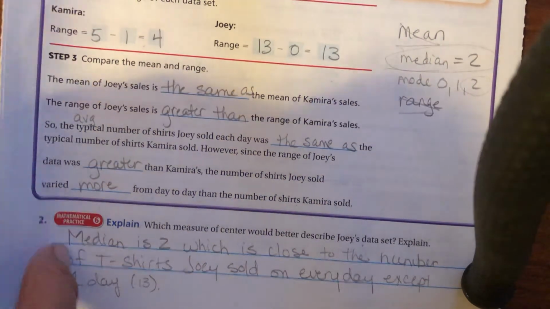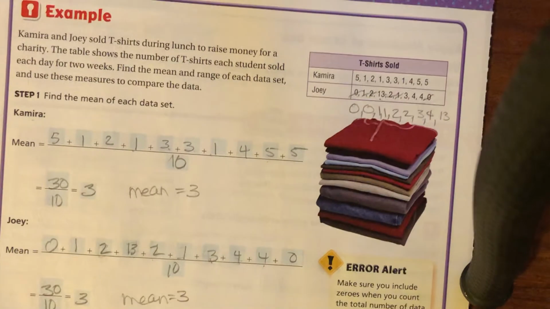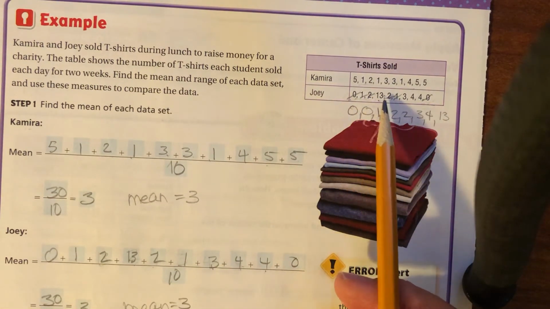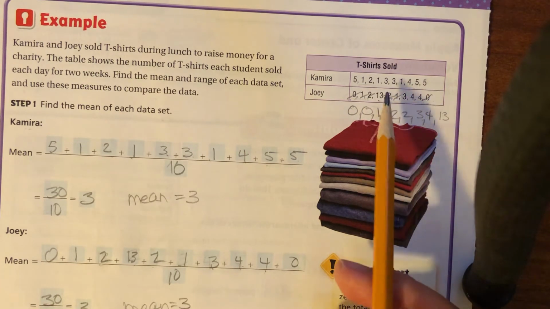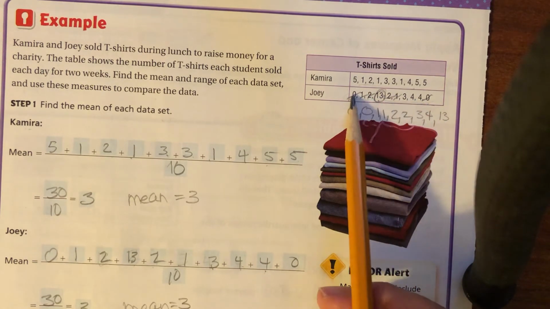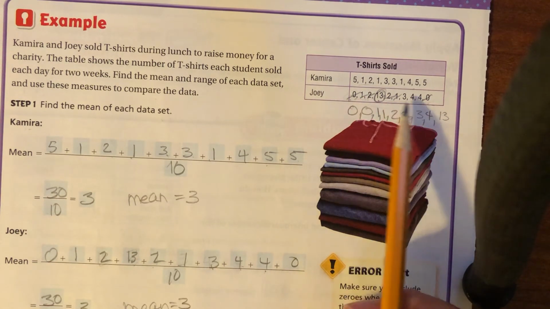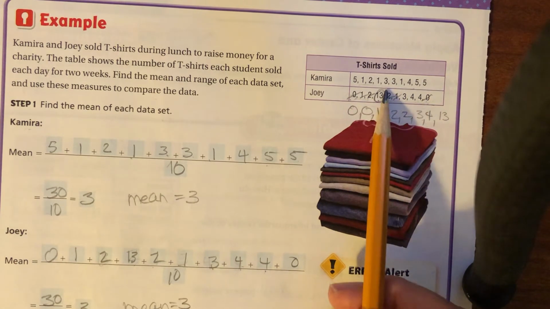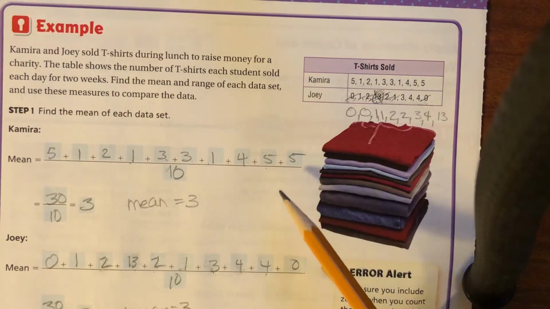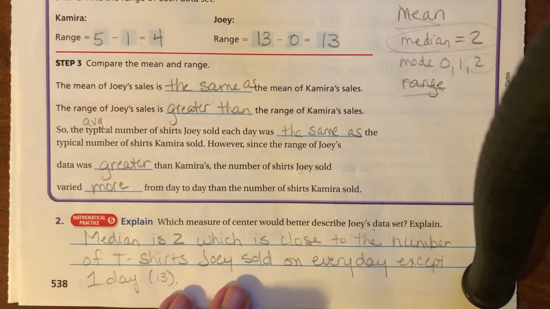Okay, so look at this so that it makes sense. 2 is really close to all of his numbers except this one. It's pretty much right dead in the middle of 0 and 4. If we got rid of this outlier number, 2 would be dead in the middle. So 2 is actually a really good measure of center in this case.